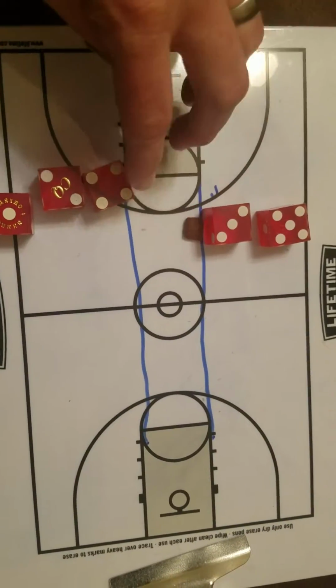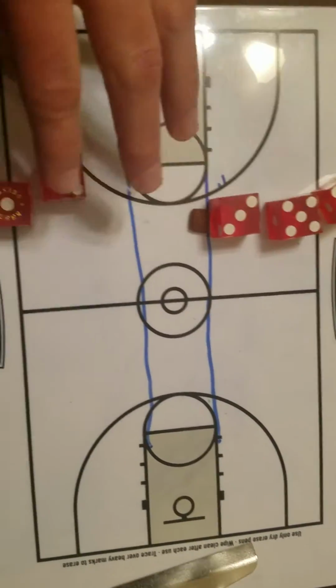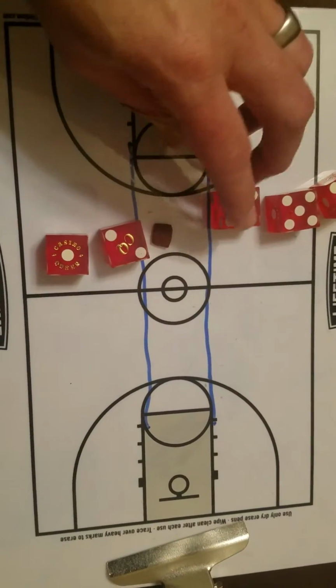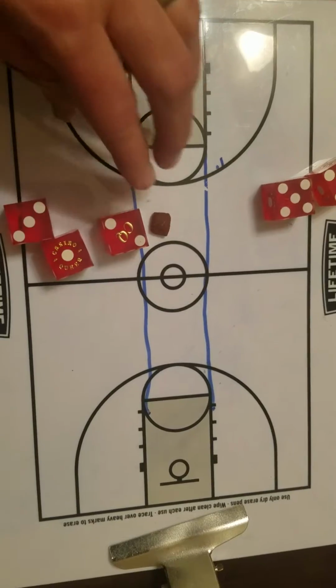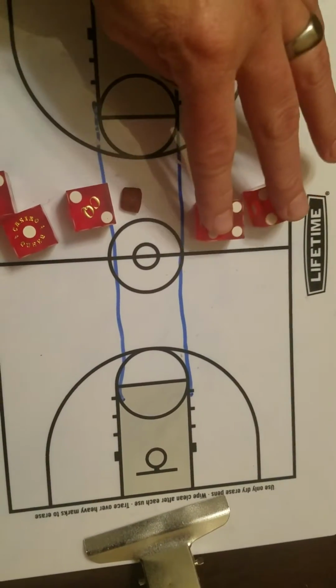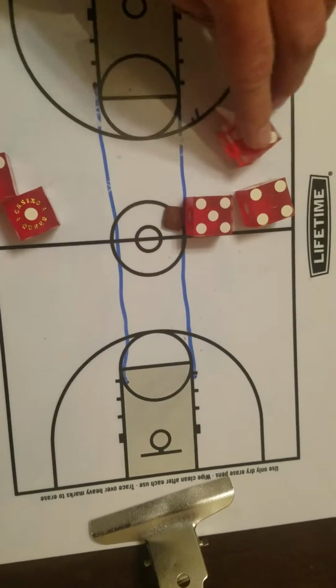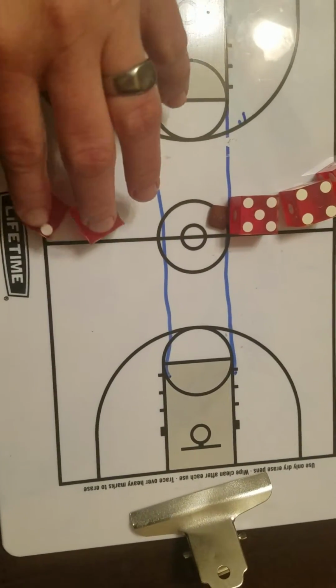Pass, go behind 2 players. These guys, meanwhile, are going down the court. Pass, go behind 2 players. These guys would be moving down the court, meanwhile. Pass, go behind 2 players. These 2 are moving down the court.